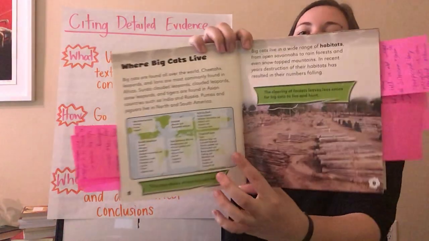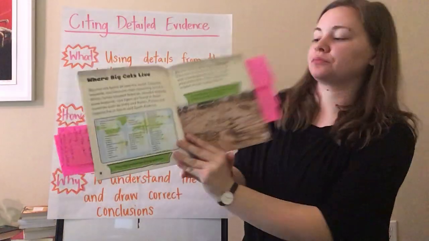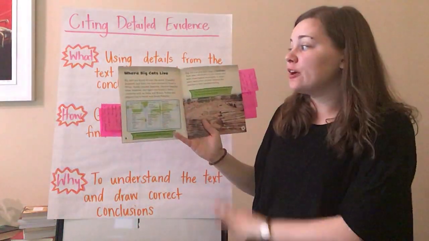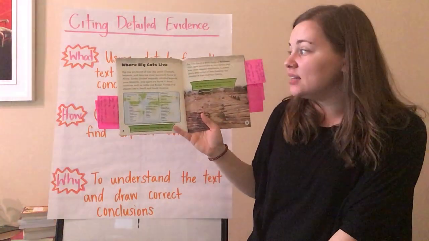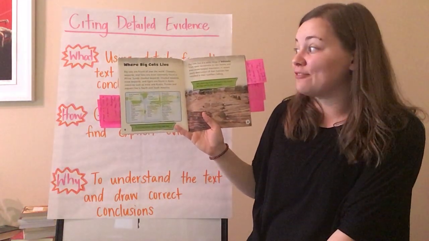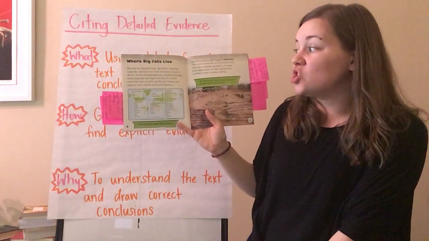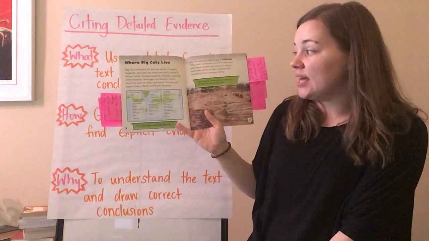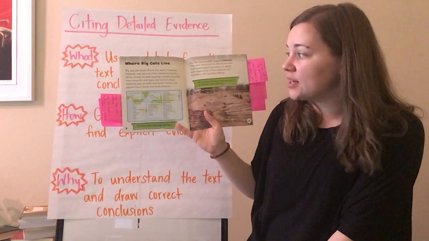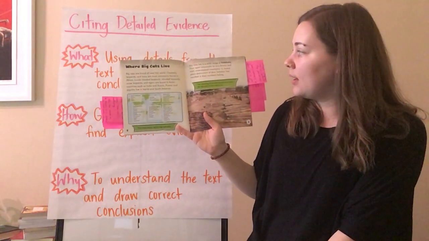Where do big cats live? Big cats are found all over the world. Cheetahs, leopards, and lions are most commonly found in Africa. Clouded leopards, snow leopards, and tigers are found in Asian countries, such as India and Russia. Pumas and jaguars live in North and South America.